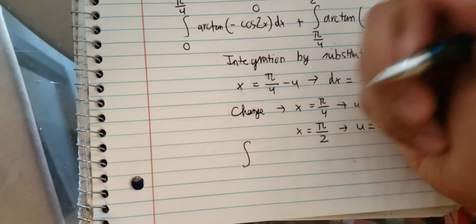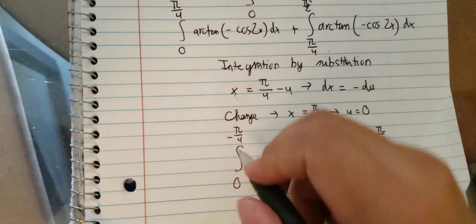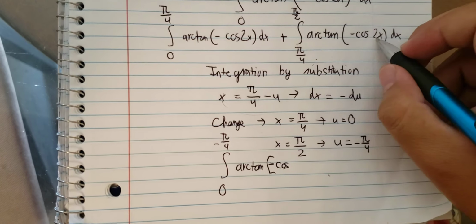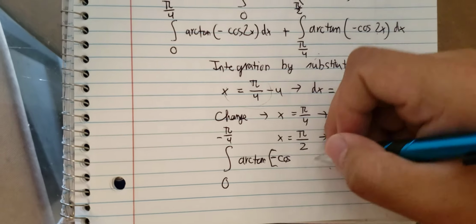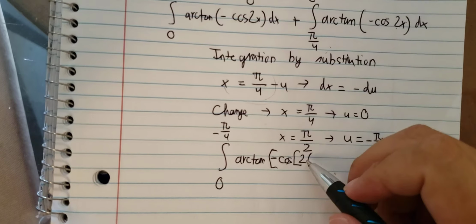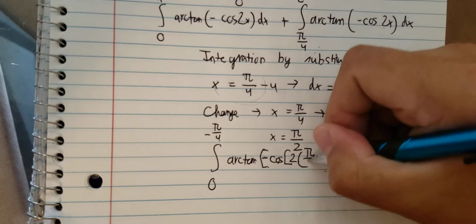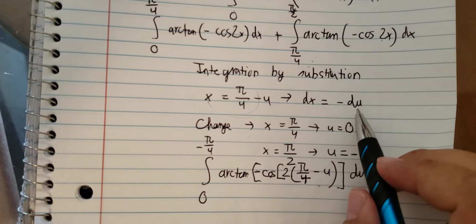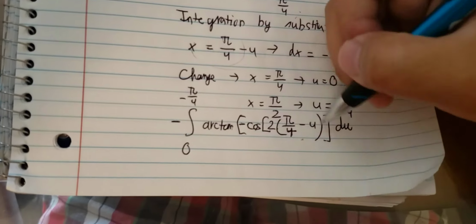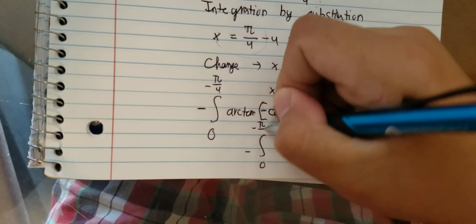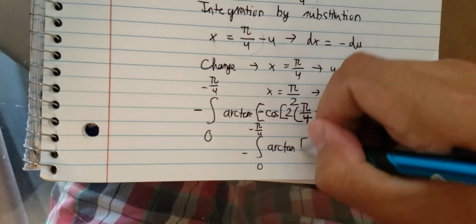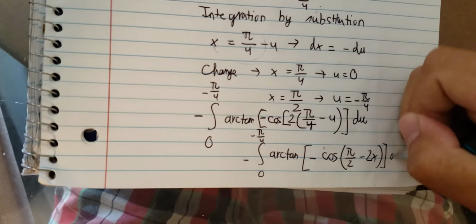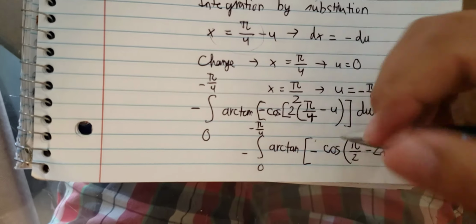So this one we change from 0 to pi over 4 with the negative arctan cosine. We have number 2 and we have s. We put this one in here. So about s we change for this one. ds we change for negative du. So this one in here they will change for cosine pi over 2 minus 2s. So this one we change for sine.